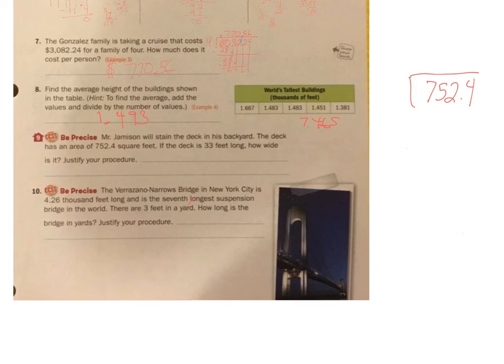So that's the long, and that'll get me the wide. Okay, so take care of my decimal point. That's all done. 33 goes into 7? It does not. 33 goes into 75. I want to say 2 times. That is 66. Subtract that out.